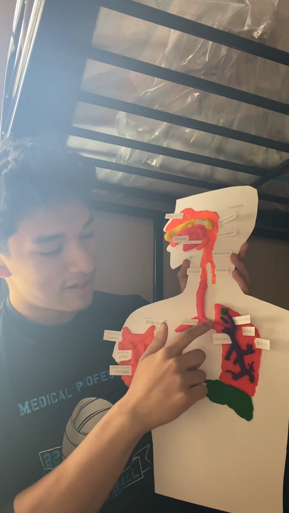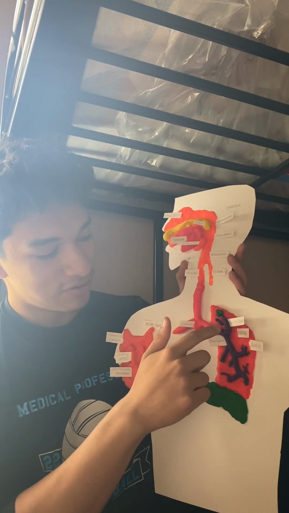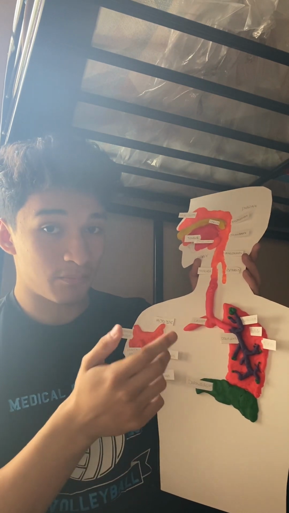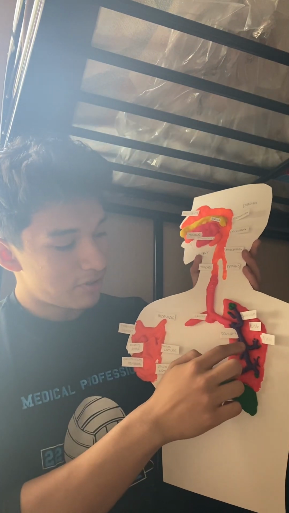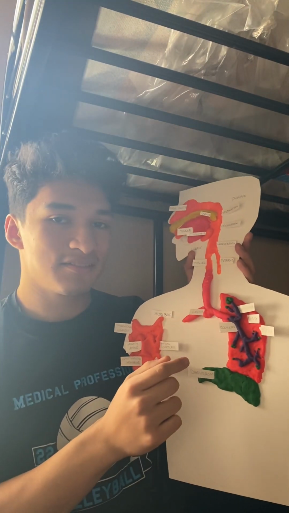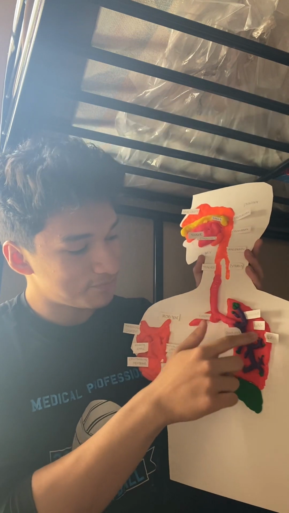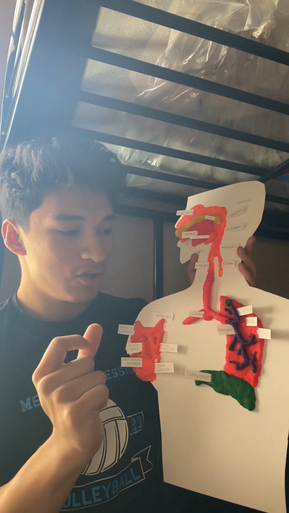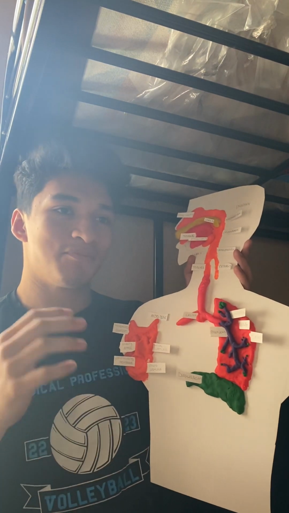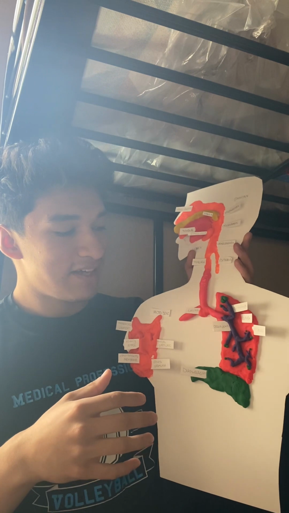As the bronchi go into the lungs, they branch into smaller bronchi called bronchioles. And the bronchioles keep getting smaller and smaller until they reach the alveoli. Alveoli are small balloon-like structures covered with pulmonary capillaries.